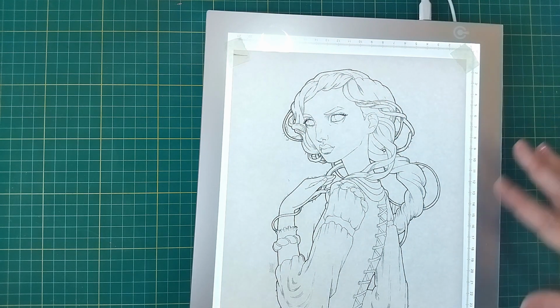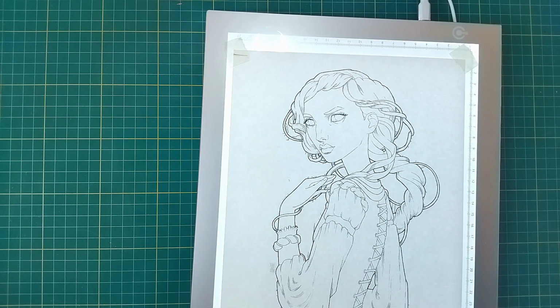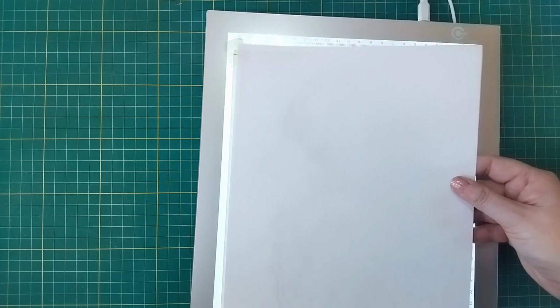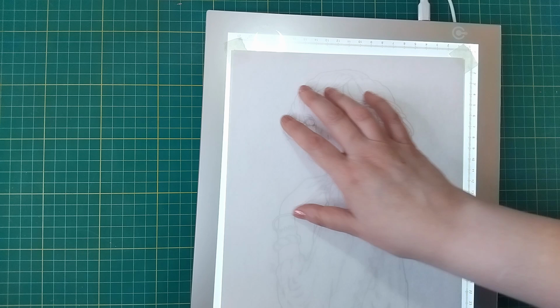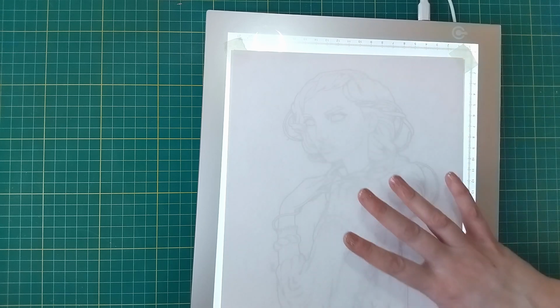I'm not sure how well that'll be shown on camera, but that does light up. And when you place paper on the top there, you can actually see the image through the paper. Is that showing up? Yeah, you can actually see the image through the paper.